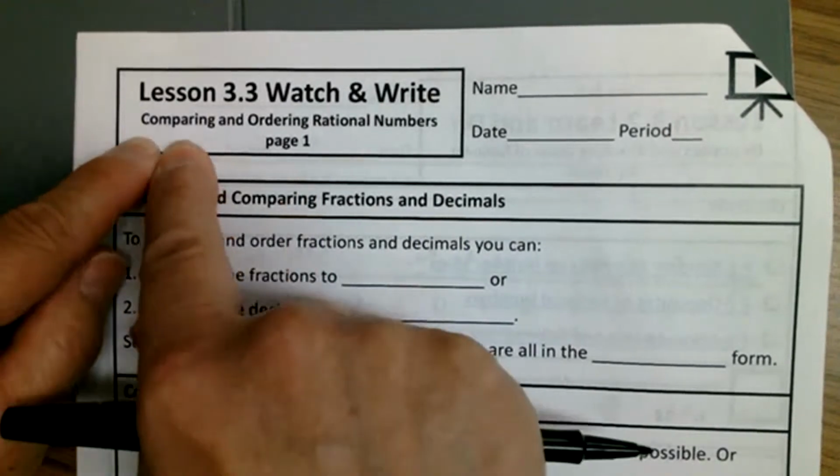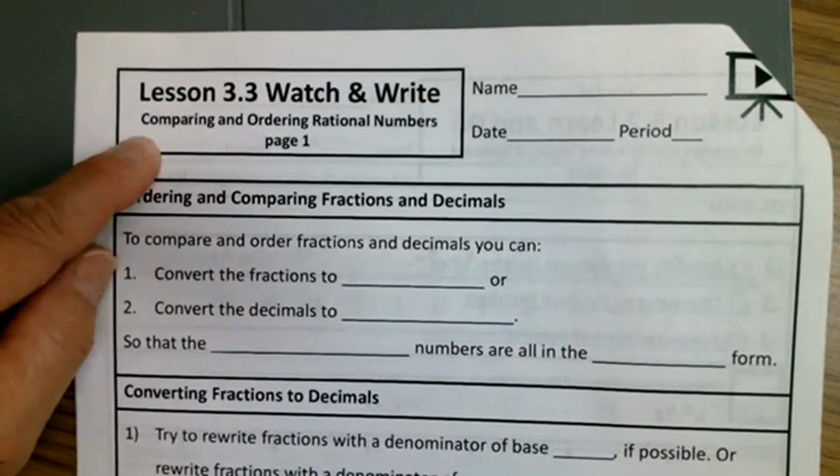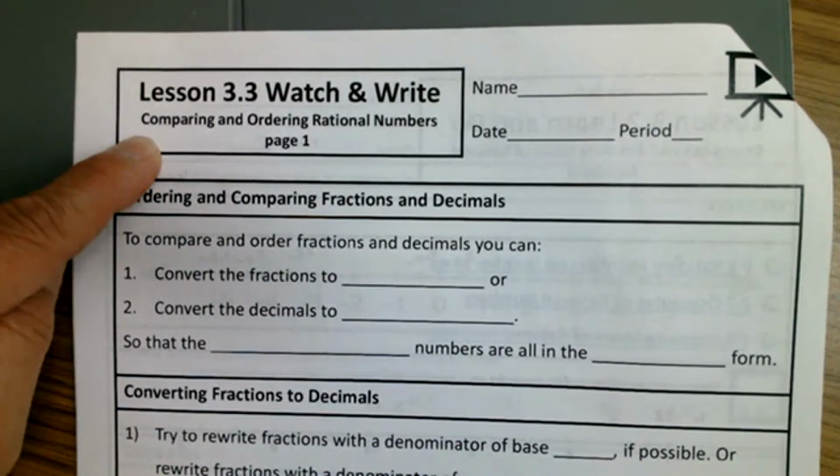What that means is comparing means we're going to use the greater than, less than symbols, the inequality symbols, to tell which fraction is greater or less, or which decimal is greater or less. Or sometimes you'll have a fraction and a decimal, and you have to figure out which one is greater and which one is less, okay?